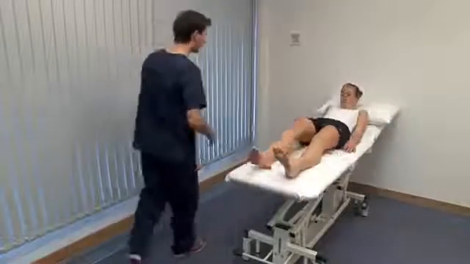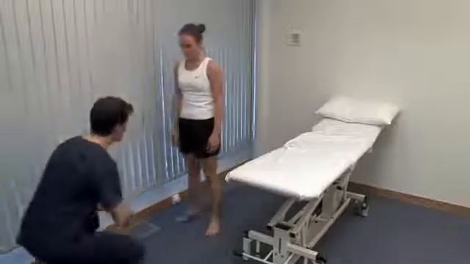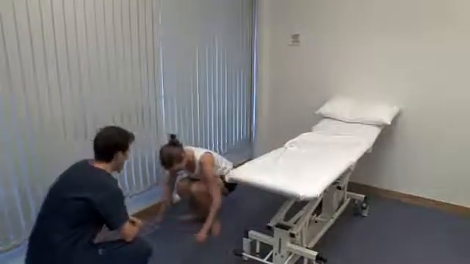Now could I ask you to stand up? Ask the patient to squat, keeping the feet and heels flat on the ground. And can you just squat down like this? This requires full flexion at the knee.